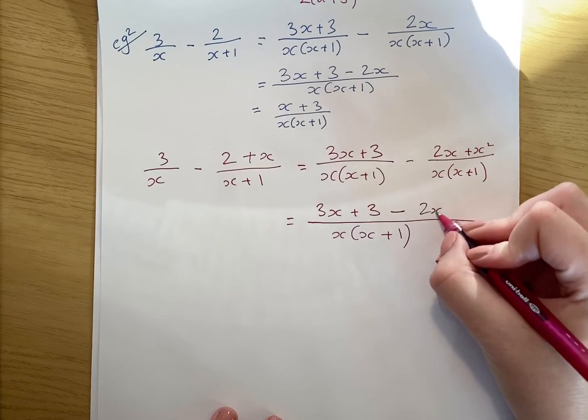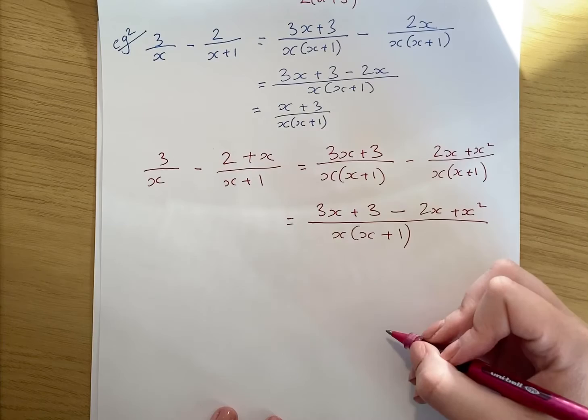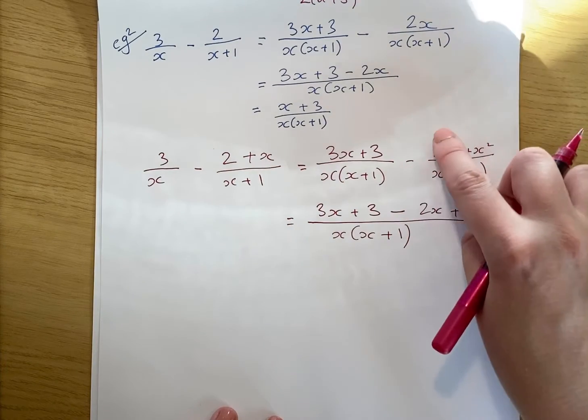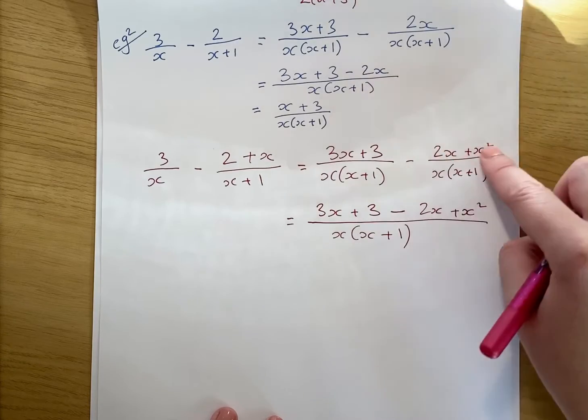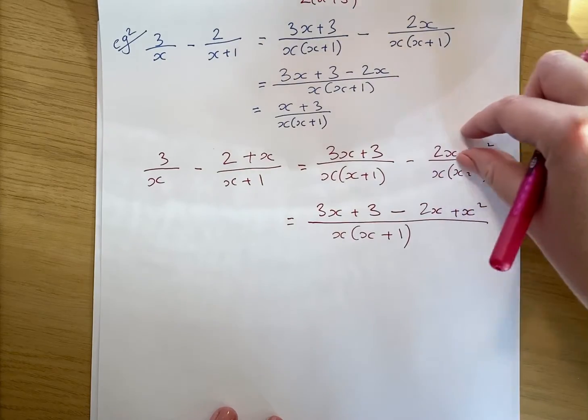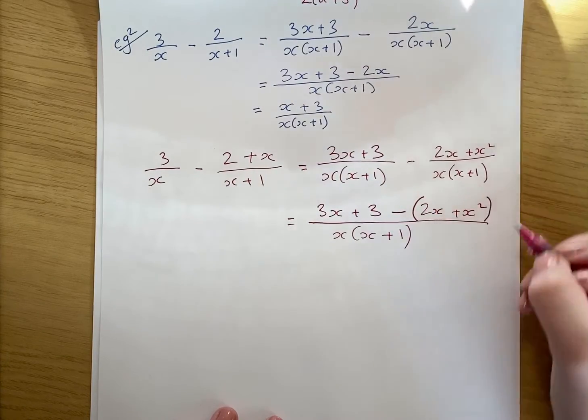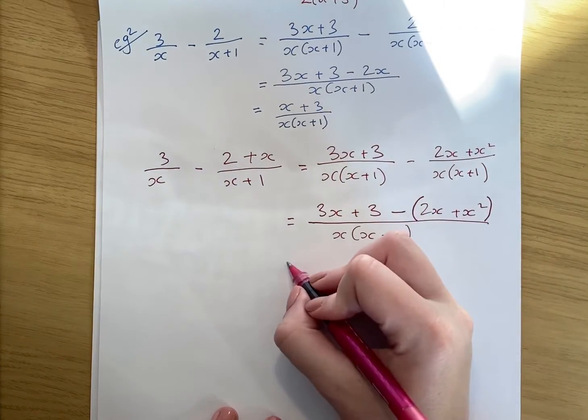Now if I wrote 2x plus x squared, I would be wrong. Because clearly I'm subtracting all of this. Because I'm subtracting all of it, effectively this comes first. So that has to be in brackets.